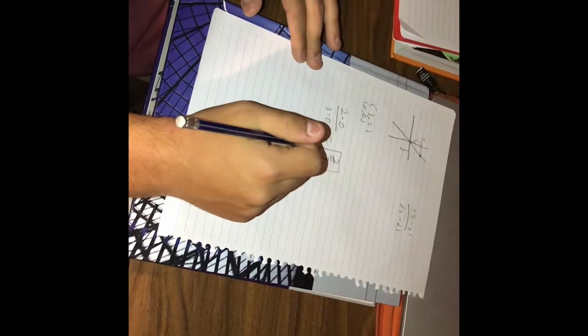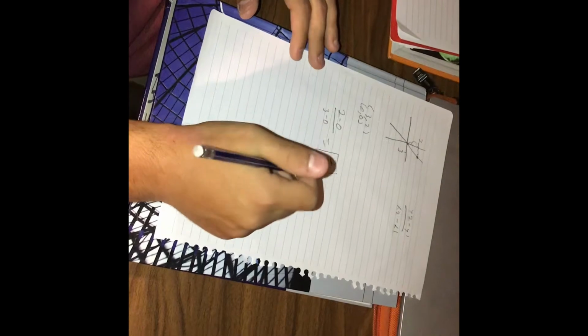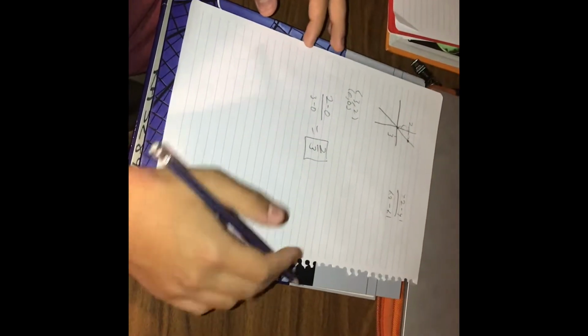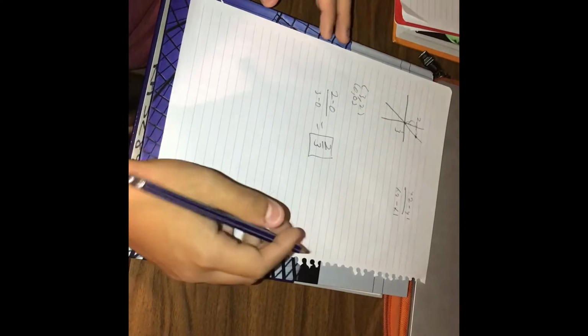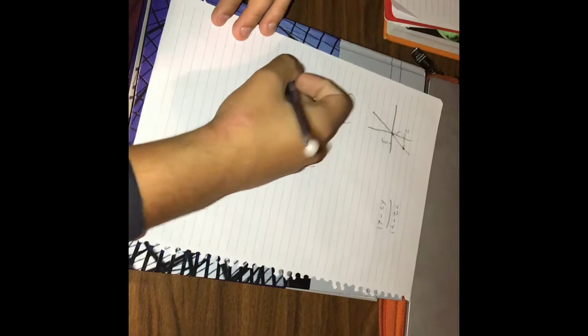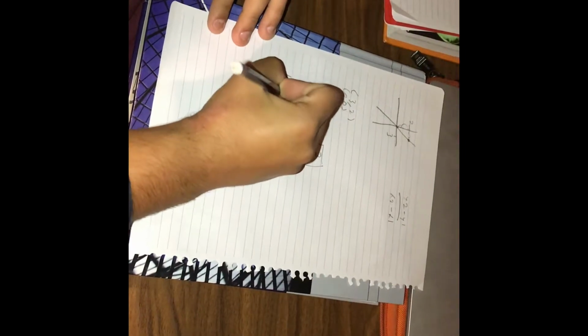Another way we can do it is interpreting it linguistically and looking at the correlation and whether it's positive or negative. Let's say we have an example of a house.